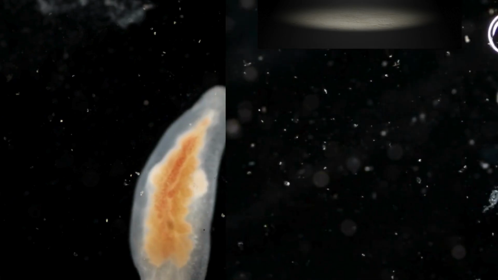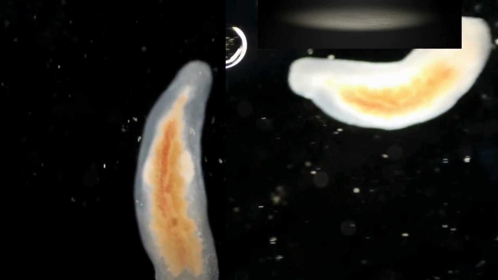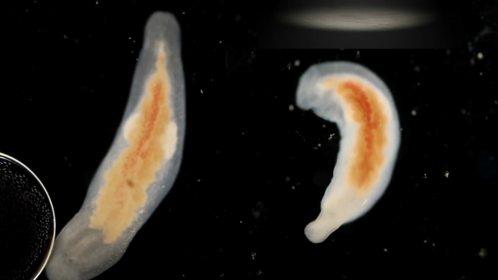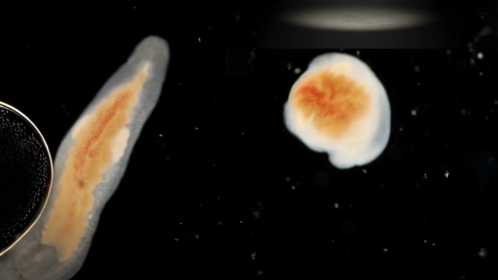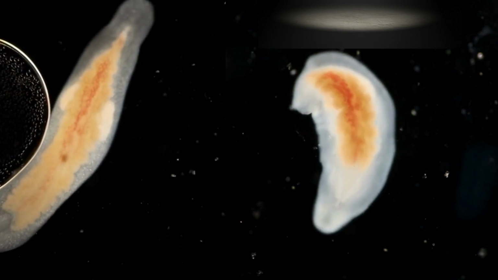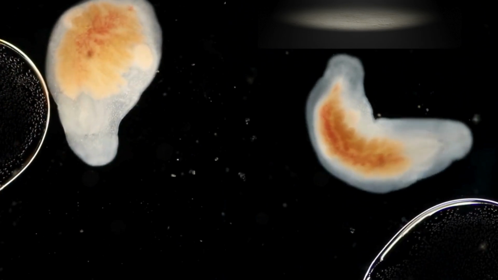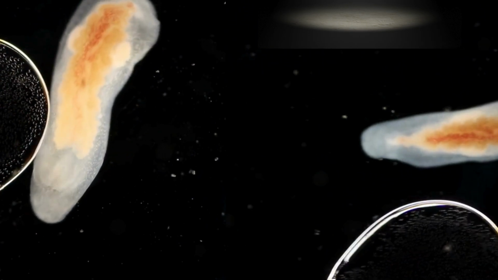In clinokinesis, the frequency or rate of turning is proportional to stimulus intensity. For instance, the flatworm turns more frequently in response to increasing light, ensuring it spends more time in dark areas. Now let us look at a few examples of kinesis.